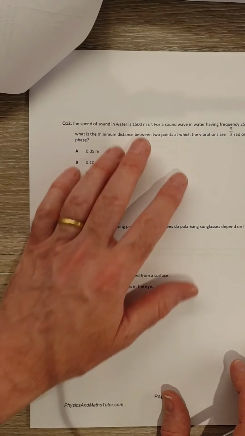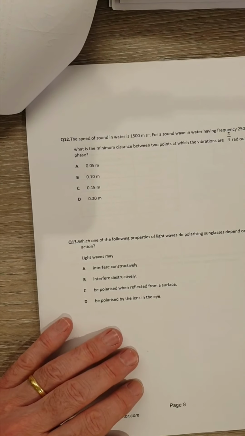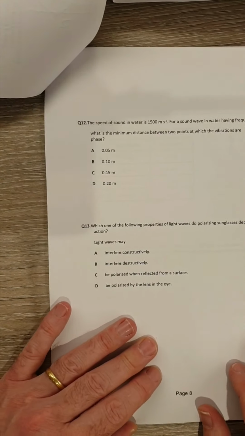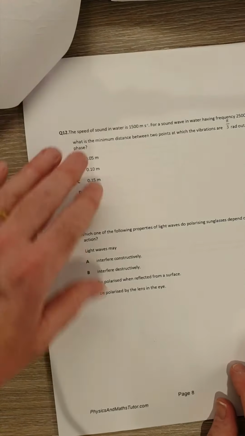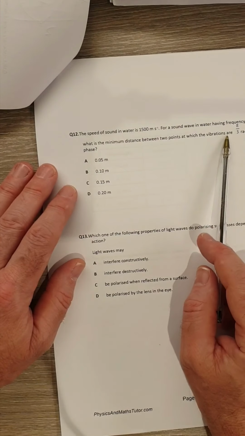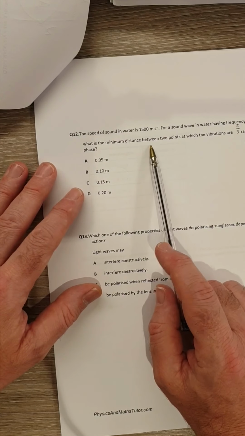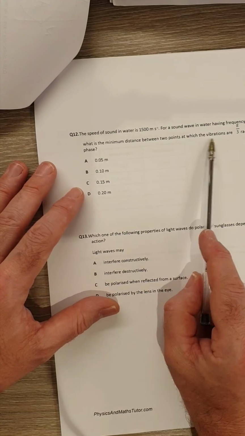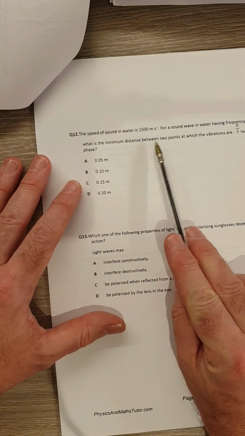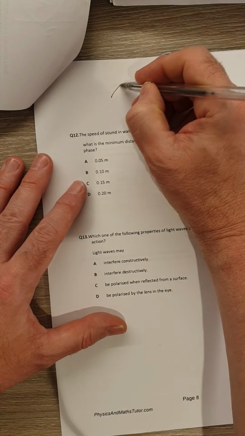Speed of sound in water is 1,500 meters per second. For a sound wave in water having a frequency of 2,500 Hertz, what is the minimum distance between 2 points at which the vibrations are pi/3 radians out of phase? Okay, so we're looking for a distance between 2 points. So we have to relate the distance between 2 points to the phase difference. So what does that mean?